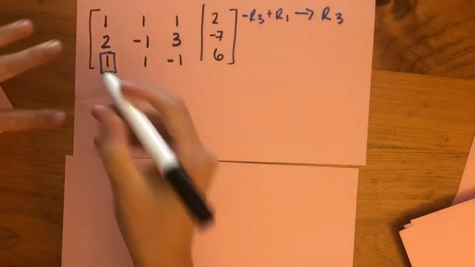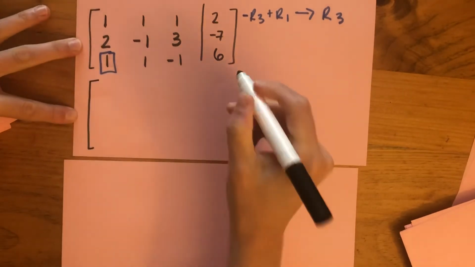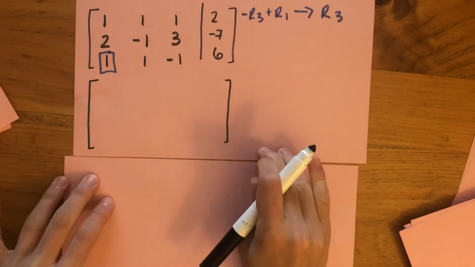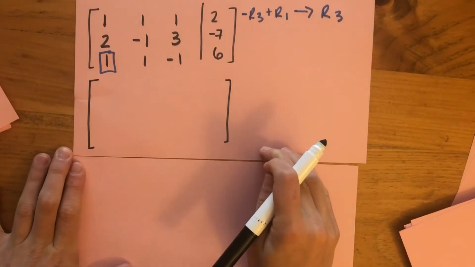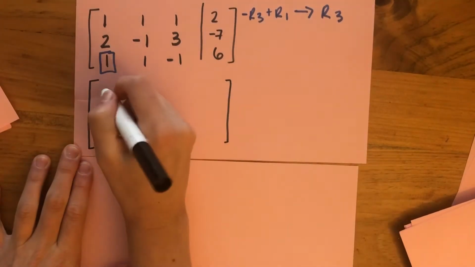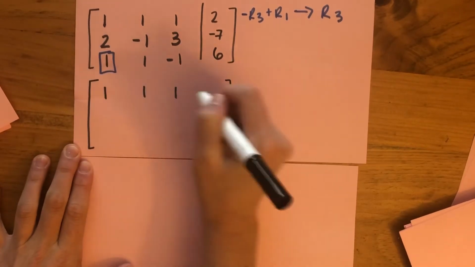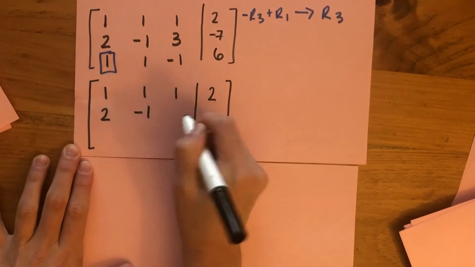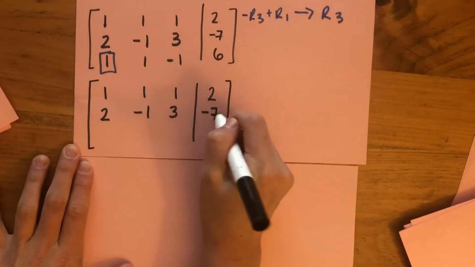All right, so again, before we do the math piece, I want to write down the matrix with the rows that aren't changing. The only row that we're changing is row 3, so row 1 and row 2 stay the same. So 1, 1, 1, 2, 2, negative 1, 3, negative 7.